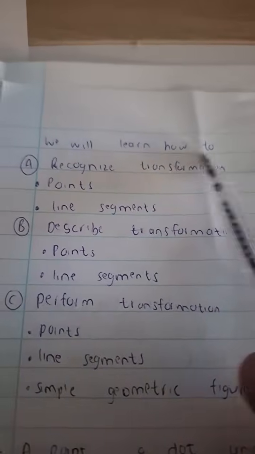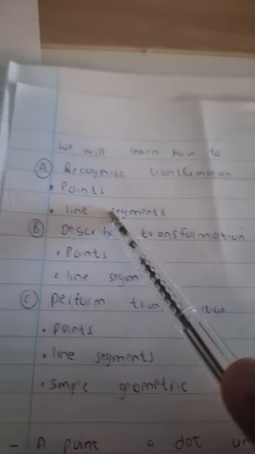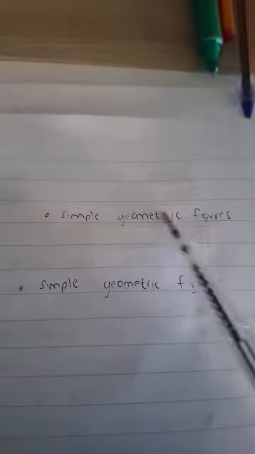Okay, so let's now turn our attention to what we will be learning under this topic. Under transformation geometry, we will learn how to recognize the transformation of a point, or a line segment, or a simple geometric figure.